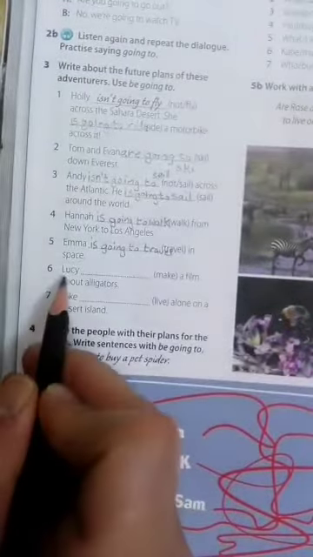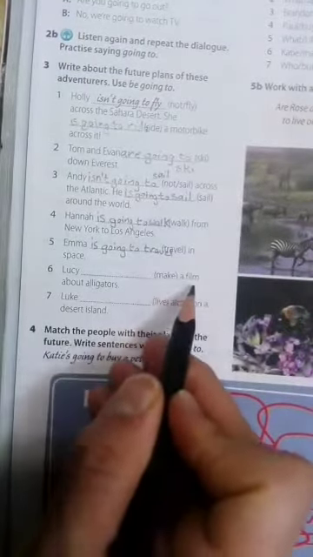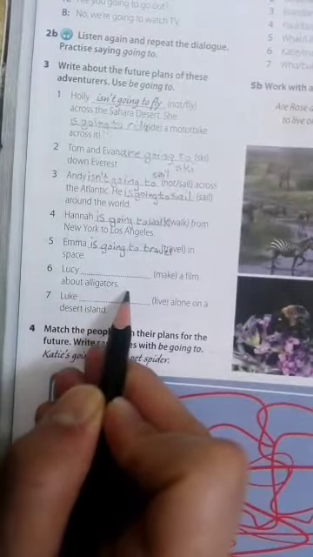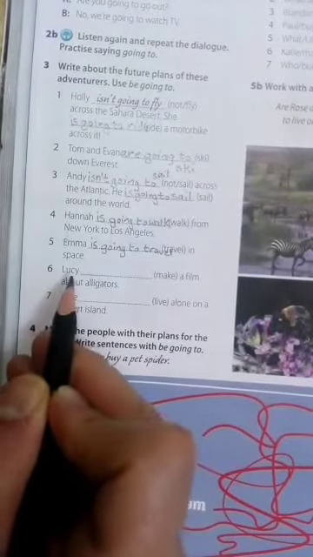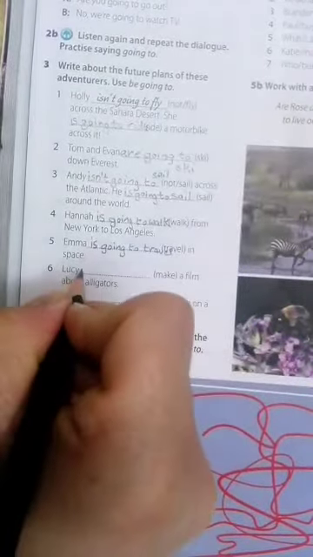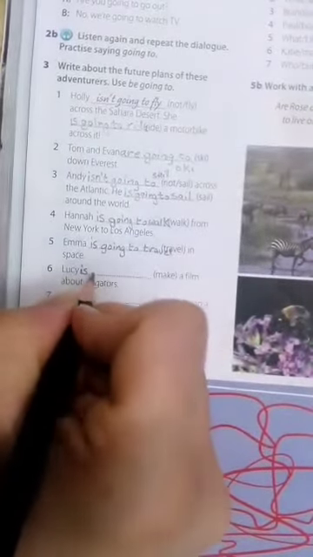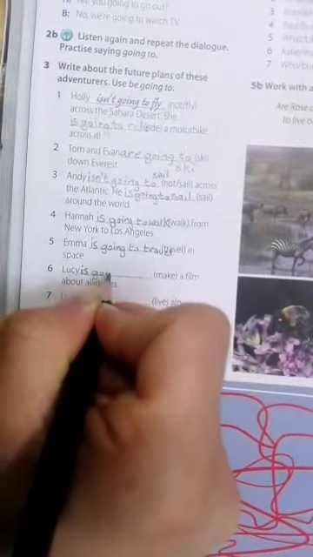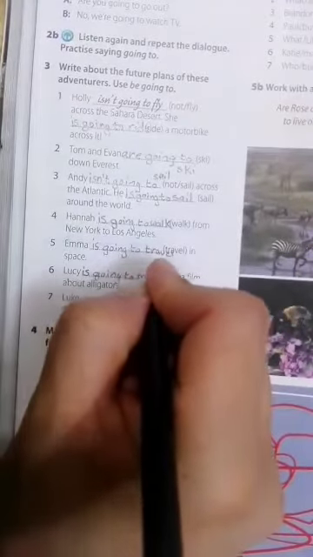Number 6. Lucy make a film about alligators. Lucy is a singular noun too, so we write is and going to and make. Like this.